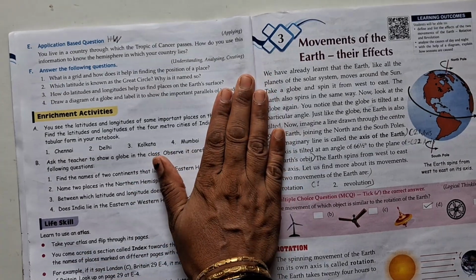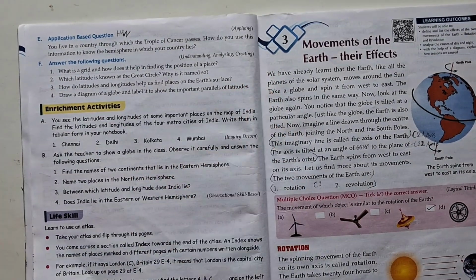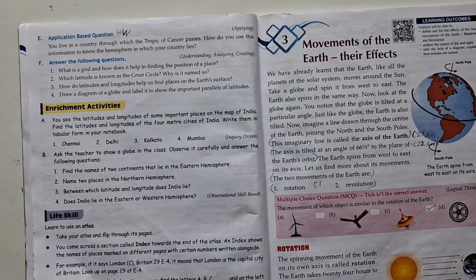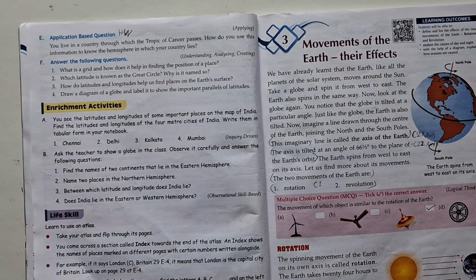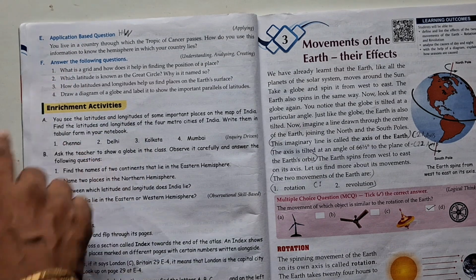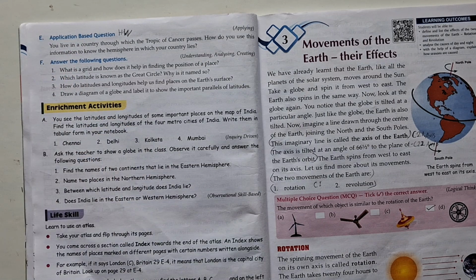How do you use this information to know the hemisphere in which your country lies? Kids, you can try this one, very easy. Okay, comment if you have any confusion. Then in the next lecture I will give the answer to this question. Okay, then next question F.